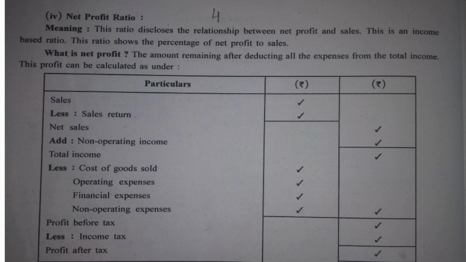Salary. Then depreciation, amount written off, etc. are included. Yes? So, you know very well about operating expenses. So, coming back towards net profit ratio, we were talking about operating expenses, the ones that we have revised.